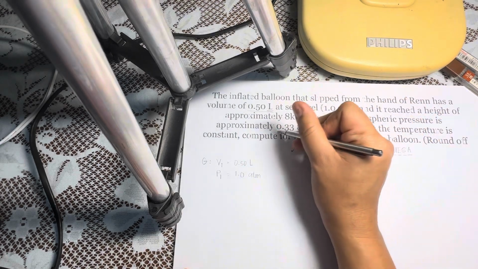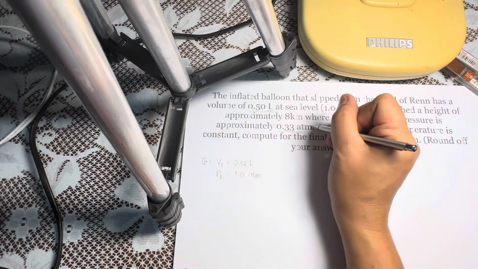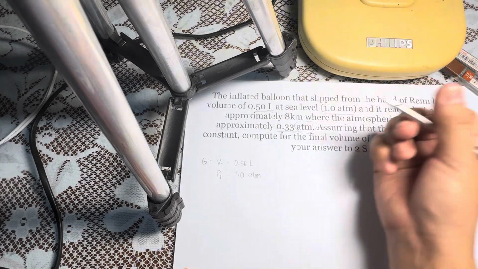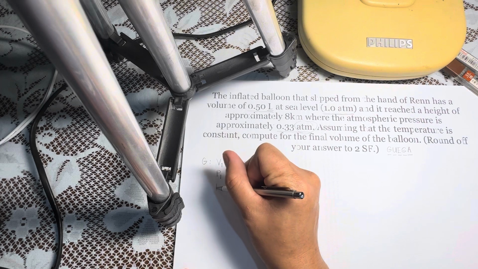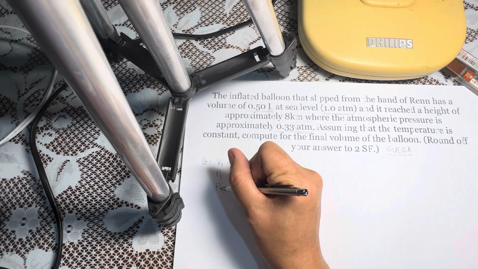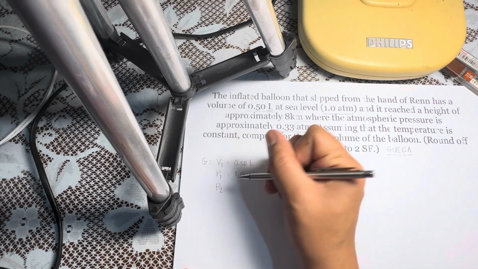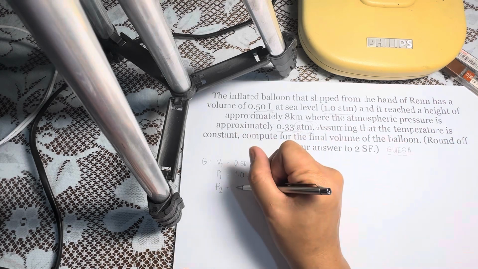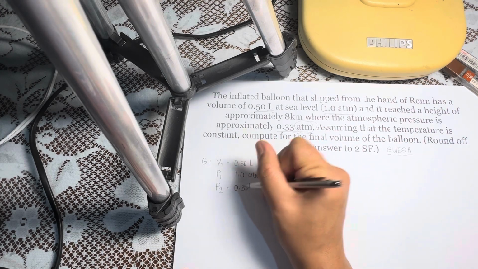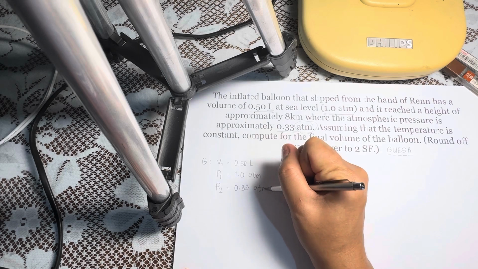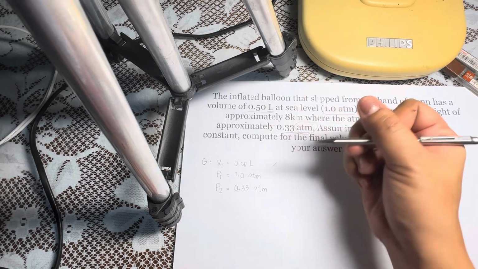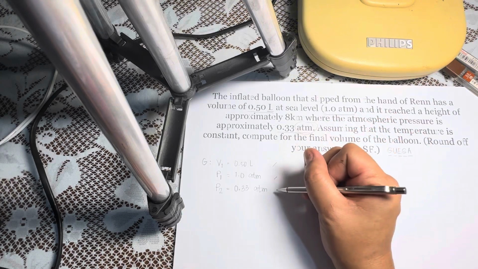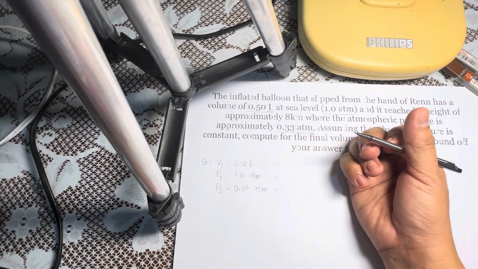And lastly, we have here 0.33 atmosphere, another atmosphere unit, and that is pressure. That is the final pressure, or we will simply write it as P subscript 2. Okay, so we have 0.33 atmosphere. There you have it. We already have the initial volume, the initial pressure, and the final pressure as given.